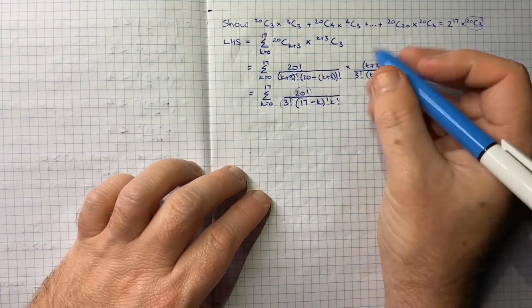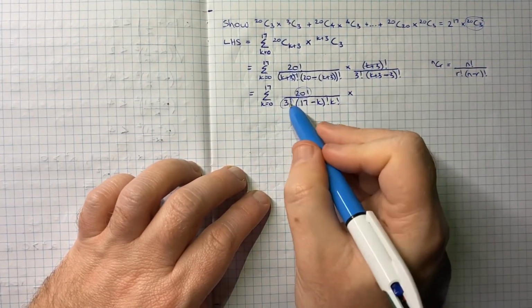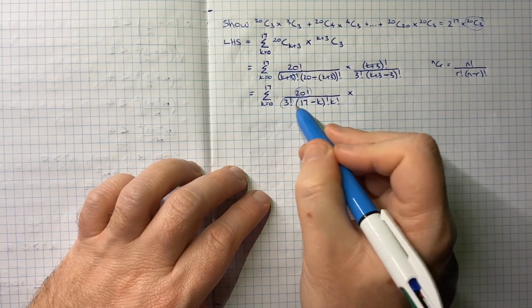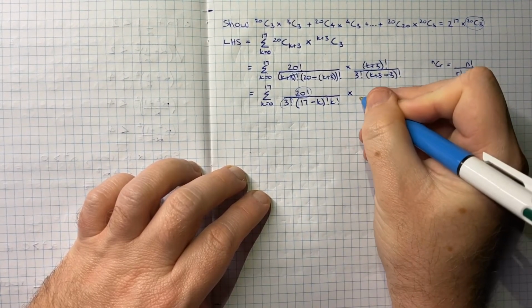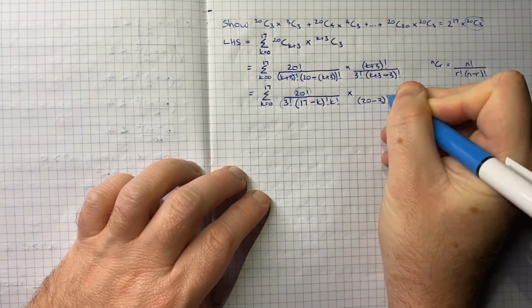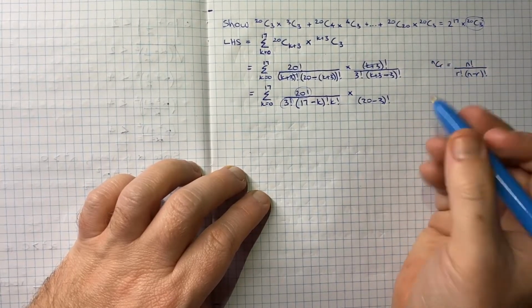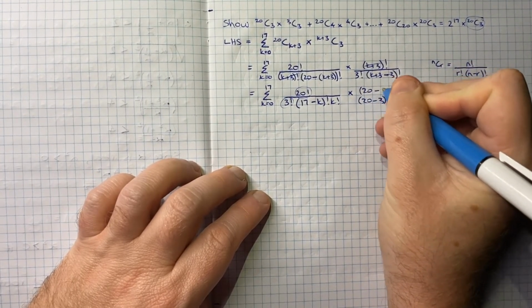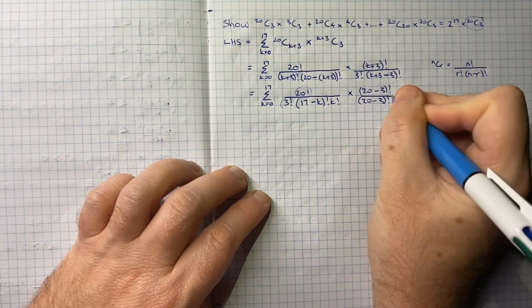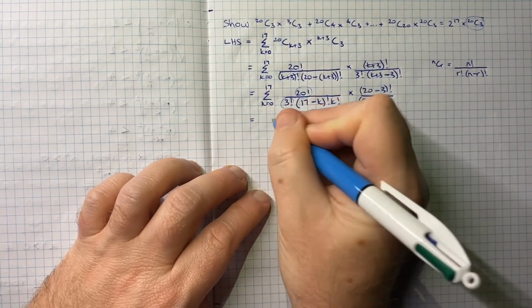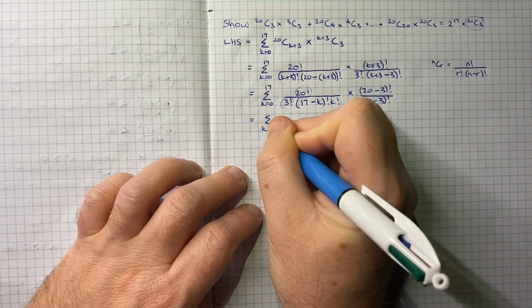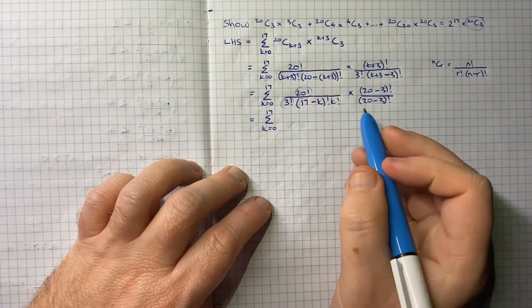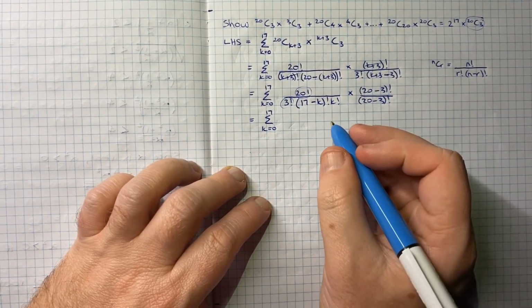So the way we can get there is we'd like a 20 minus 3 factorial in the denominator. So let's put that there, 20 minus 3 factorial. But if we want to do that, we also have to put it in the numerator so that we haven't changed anything. So if I just write out this summation again, let's just put together the bits that are helpful together.